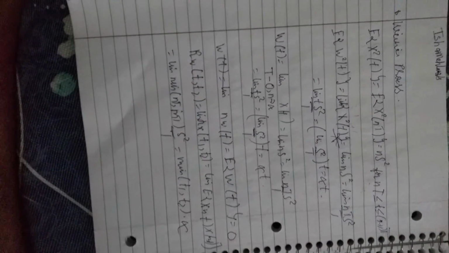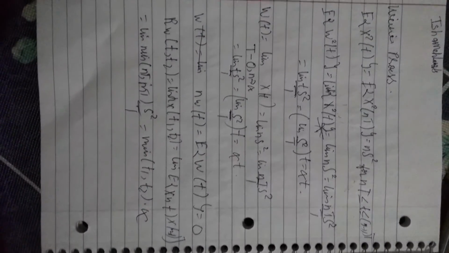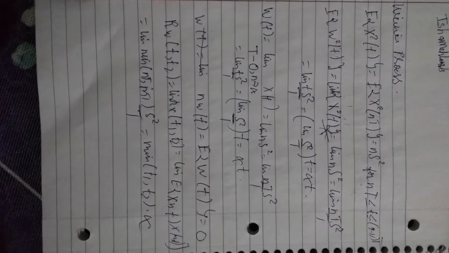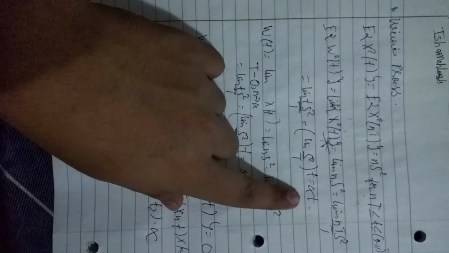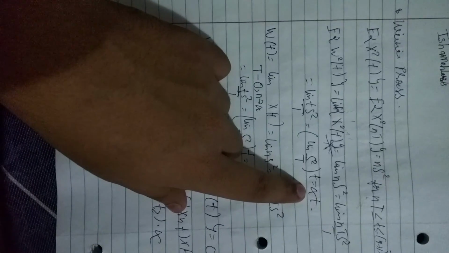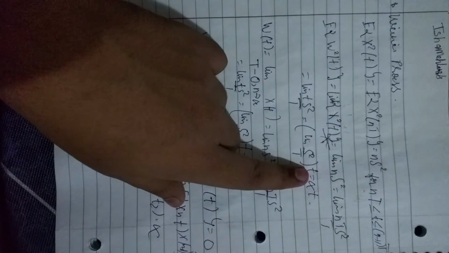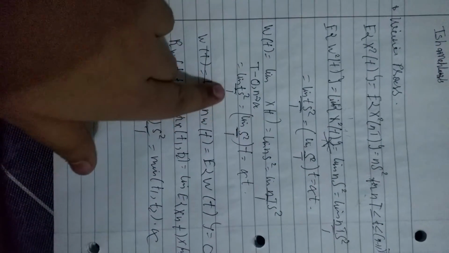So this is the random walk, and this is the last and final process for which we are supposed to find out the properties, which is the Wiener process. The mean is found out by the following formula, and applying a limit to it we get alpha into t, where alpha is considered to be a constant.